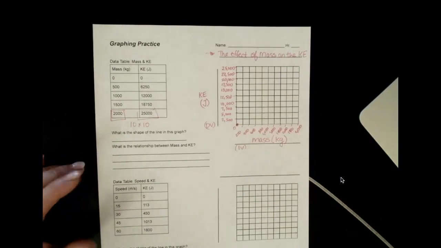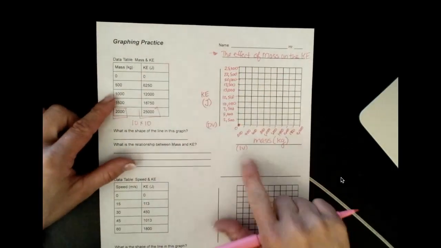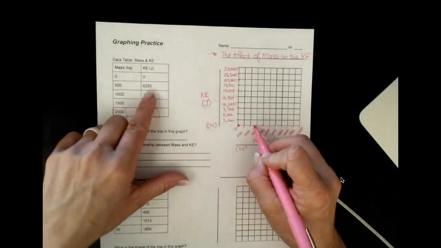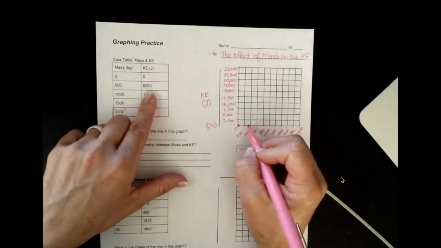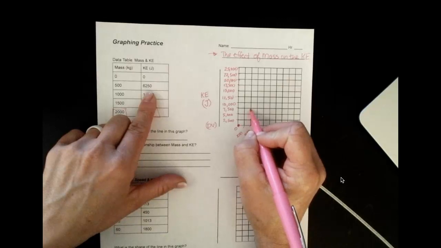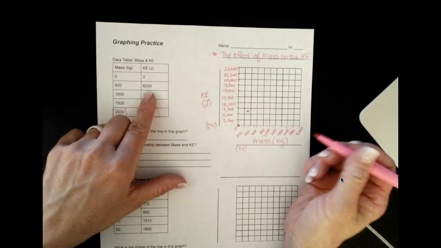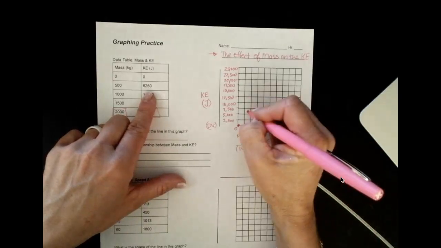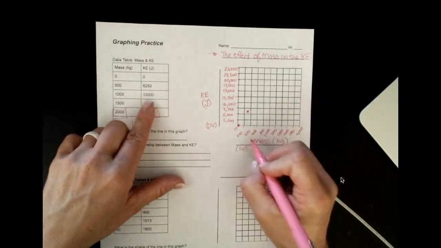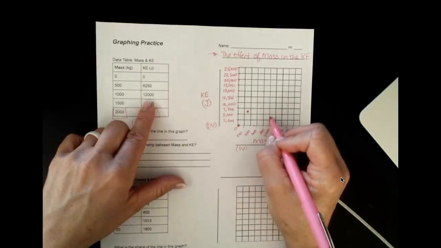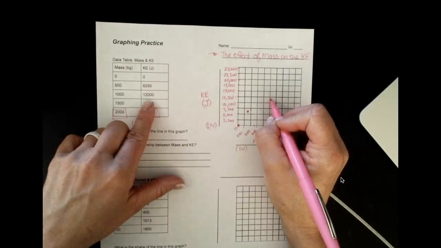The next one is 500. So that'll be right here between the 4 and the 6. And it goes up to 6,250. So I'm going to take it up. I'm going to guesstimate it about right there. I might be a little high, but we'll see. The next one is 1,000, and it goes up to 12,000.